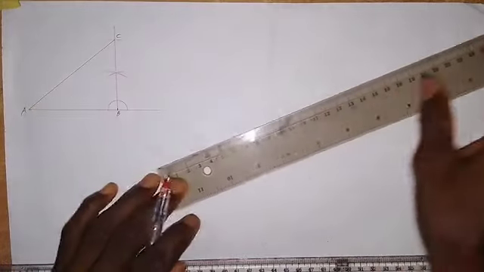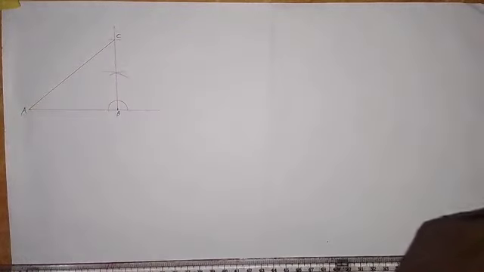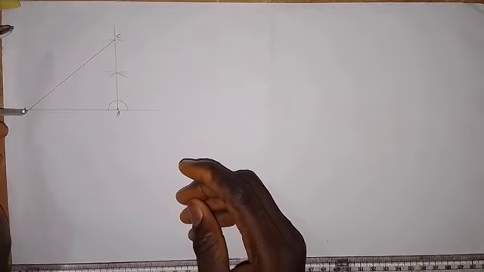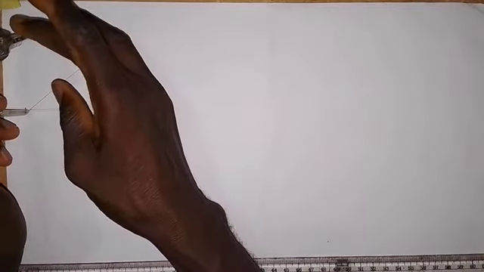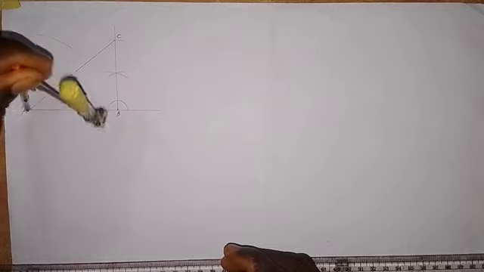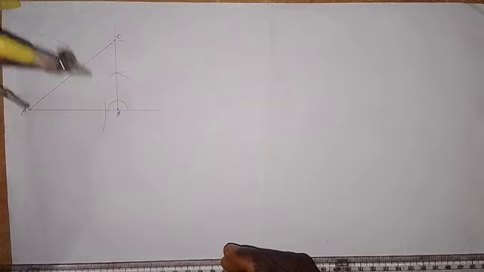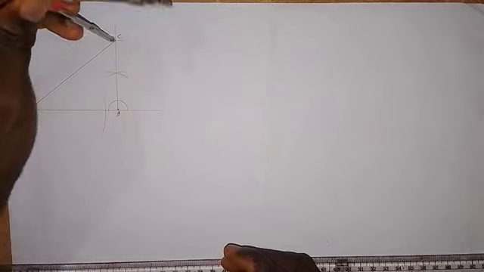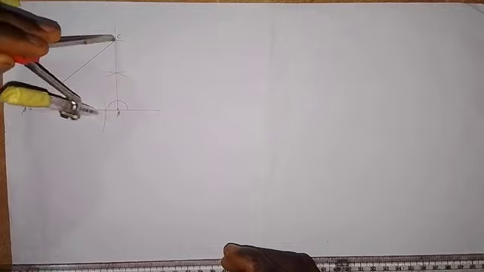Then we are going to bisect line AC, dividing it into two. We know how to bisect a given line. Here we make an arc, and here an arc. Then we put the compass at point C and make an arc here and an arc here.